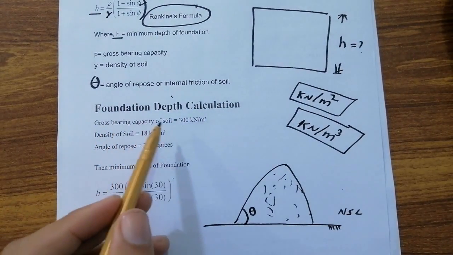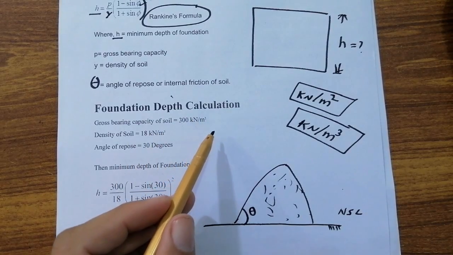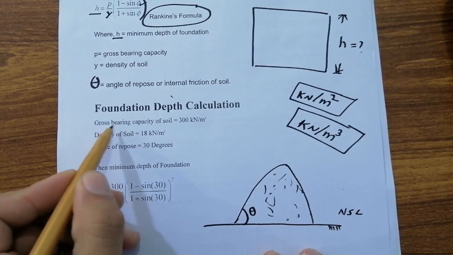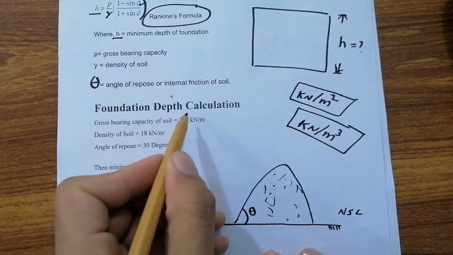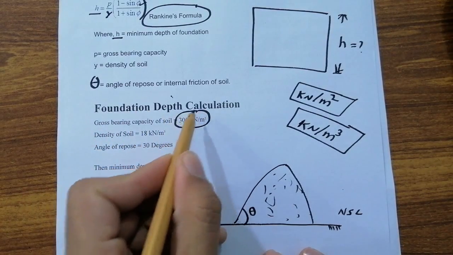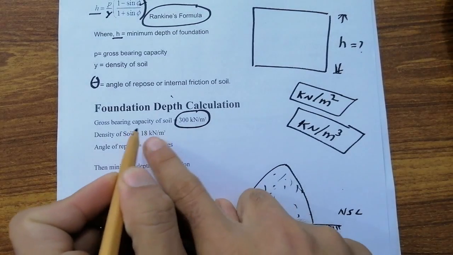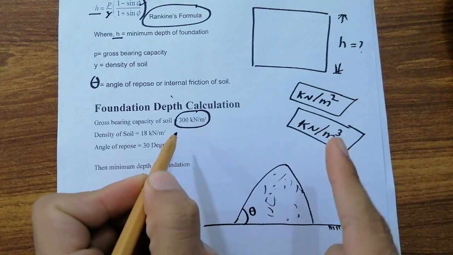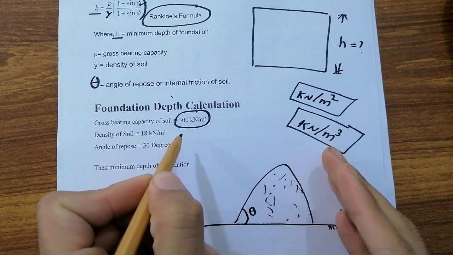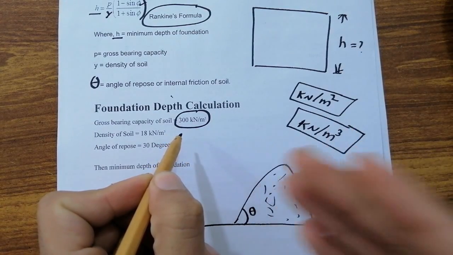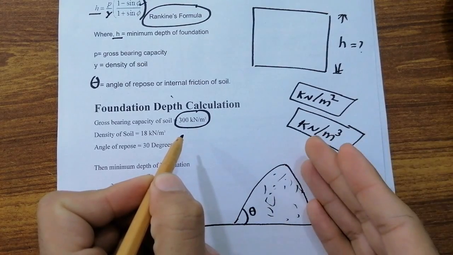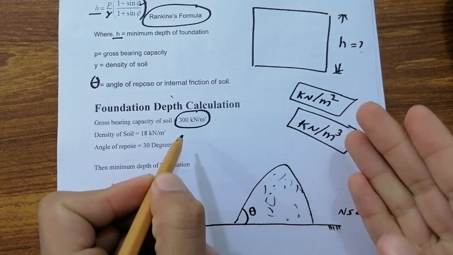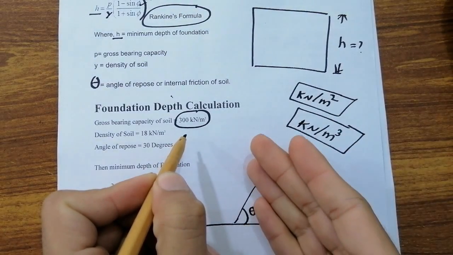Now foundation depth calculation: how can you calculate the depth of foundation? For example, I have a gross bearing capacity of soil of 300 kilonewton per meter square, and bearing capacity of soil depends on the different types of soil, and I've already discussed different types of soil and different bearing capacity in the previous video. If you didn't watch that video, click on this I button, then you are able to watch different types of soil and its bearing capacity.